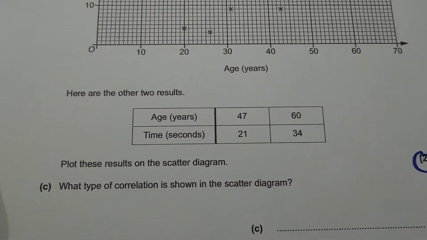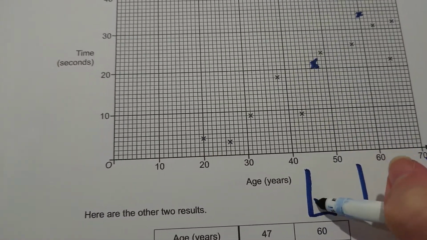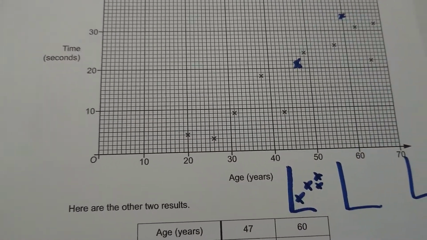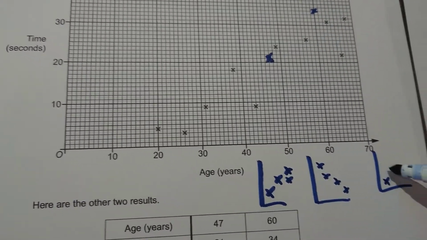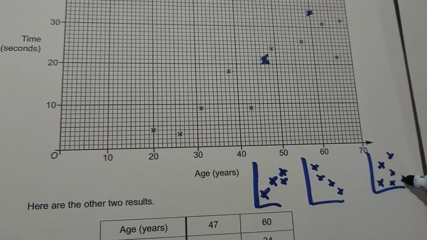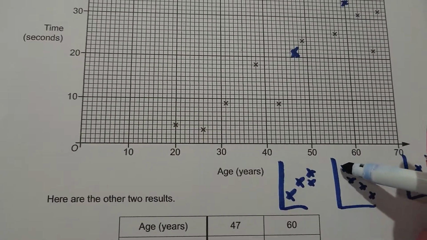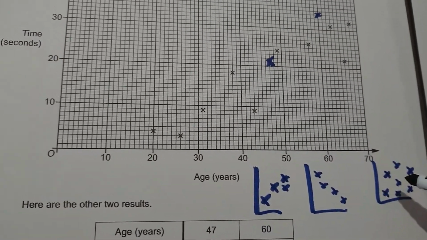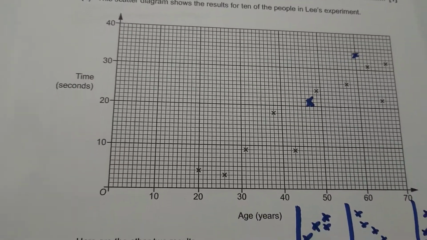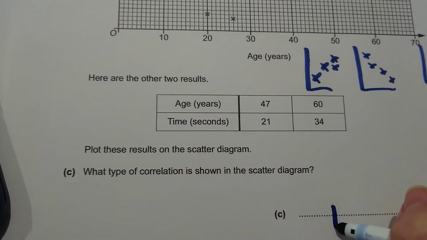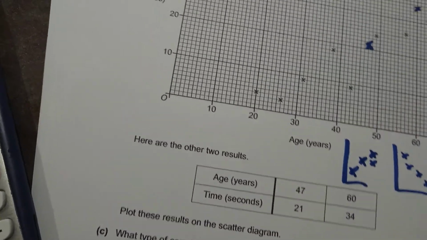What type of correlation is shown in the scatter diagram? So correlations, you've got 3 options really. You've got positive, that goes up that way, you've got negative that comes down this way, and then you've got no correlation where they just look all over the place like that. So if they are going this way, it is positive, this way negative, this one you would just say no correlation. So our points are clearly going up that way, so therefore I would describe this as a positive correlation.